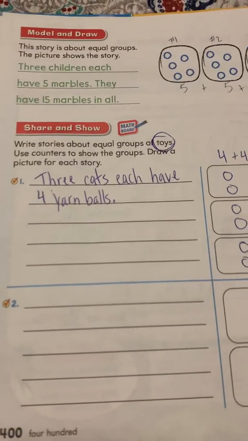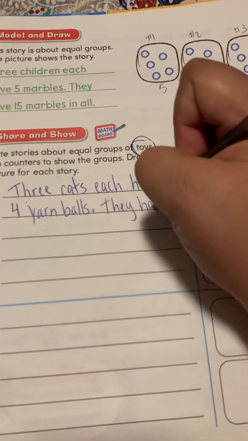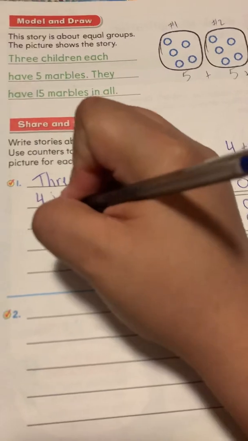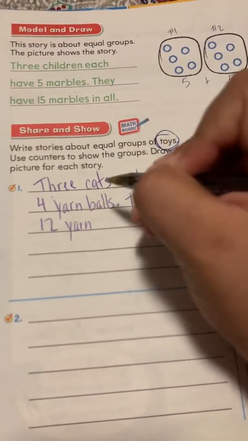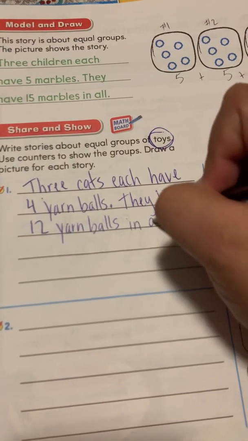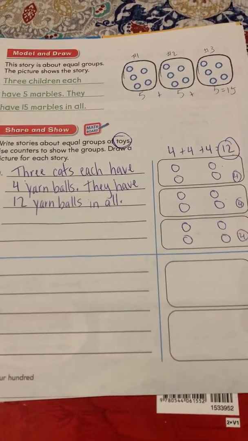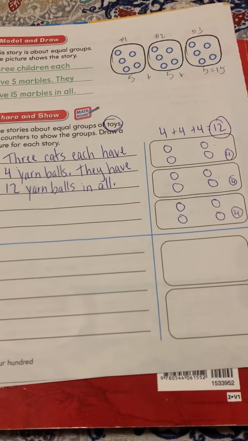So now my last sentence is going to say, they have 12 yarn balls in all. There we go. Pretty easy, huh? All right.